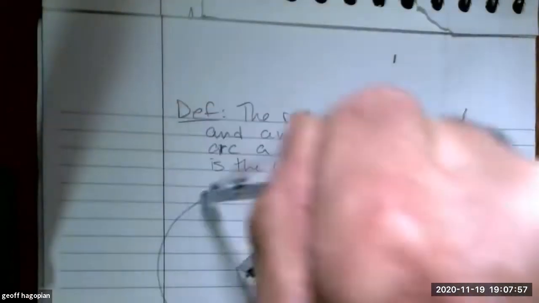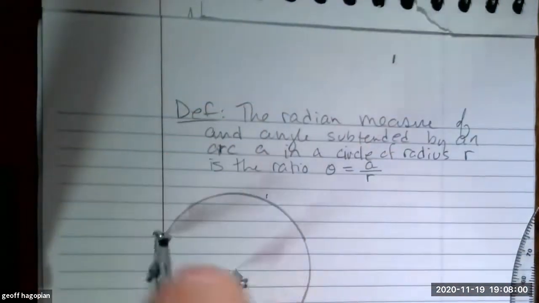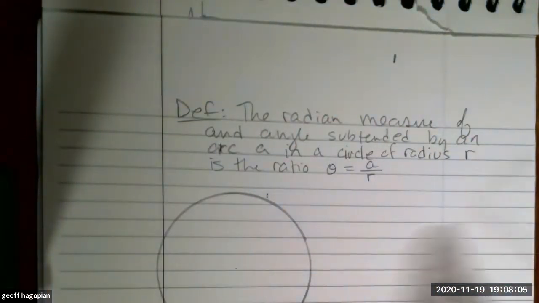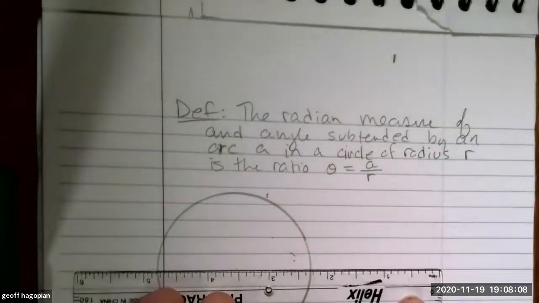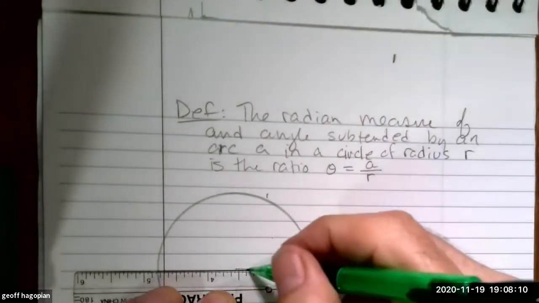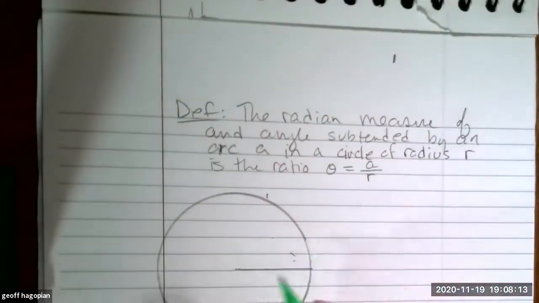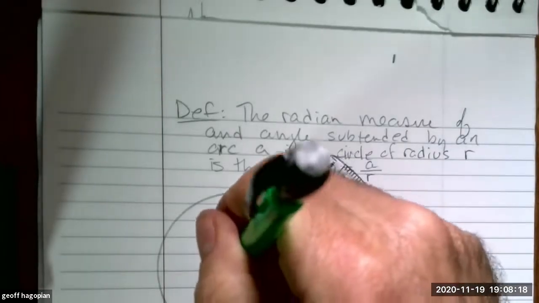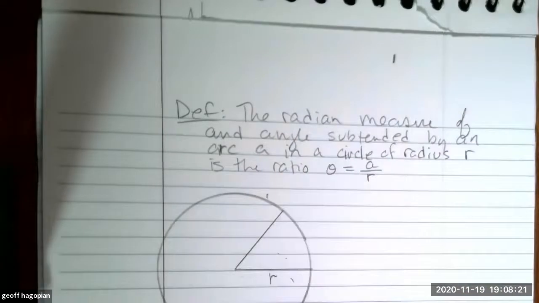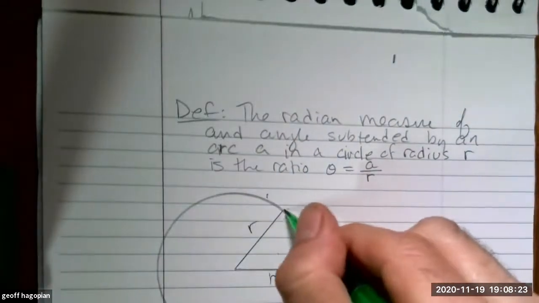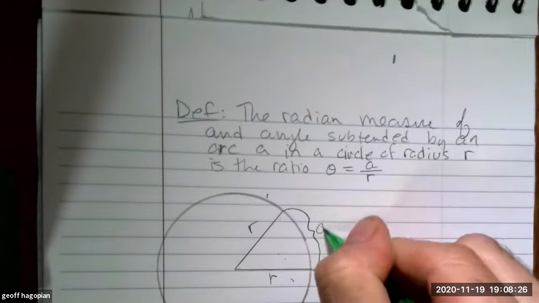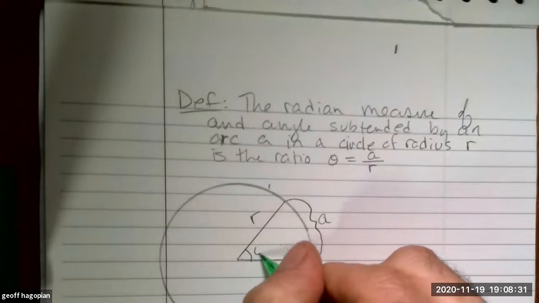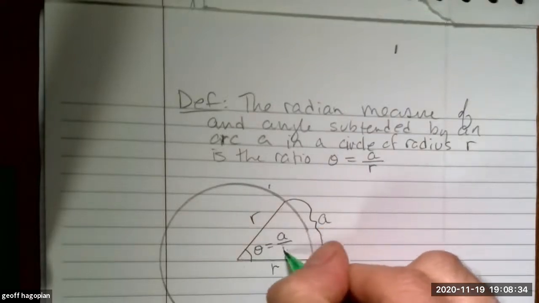Now we're not assuming here that it's the unit circle. That's the other thing the book does that I think is improper here. It assumes that we're in the unit circle, and we are not necessarily in the unit circle anymore. So this is a circle of radius R, so that's also an R. And I'm saying that this arc has length A, and theta is equal to the ratio of A to R.